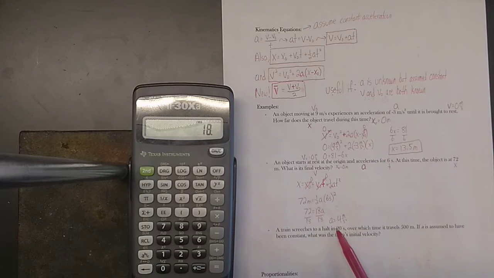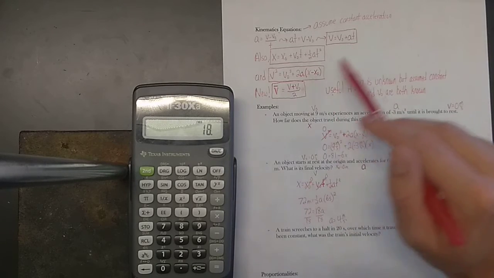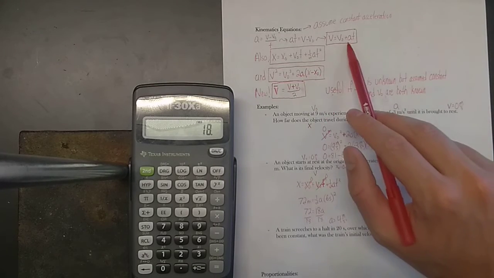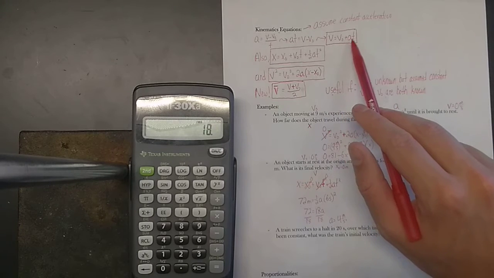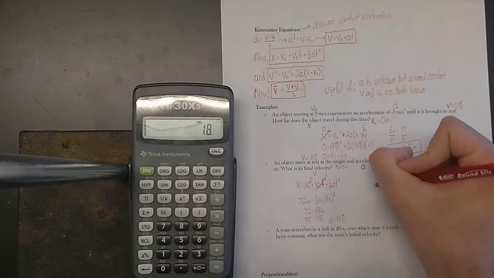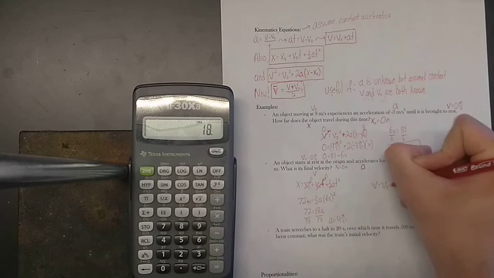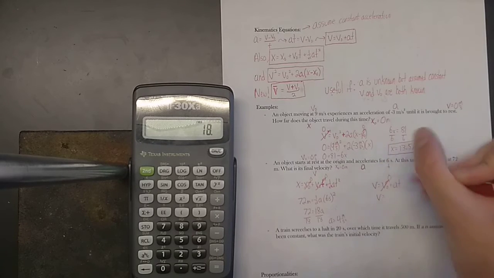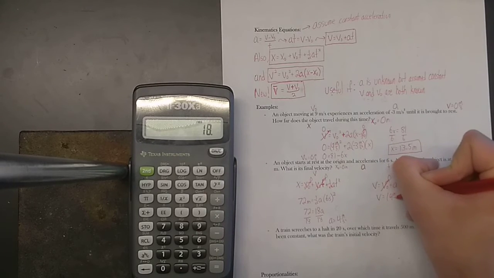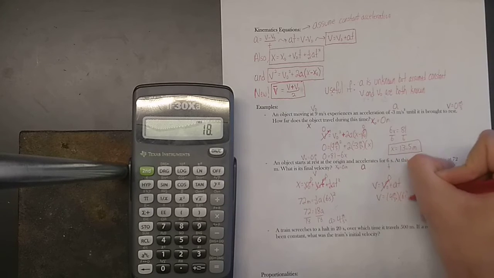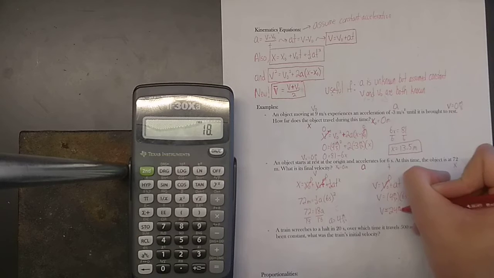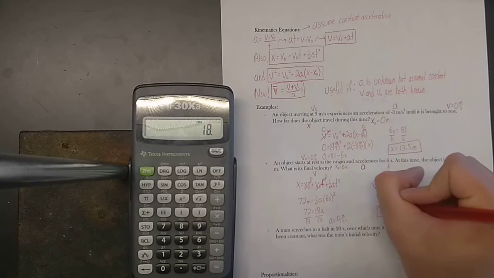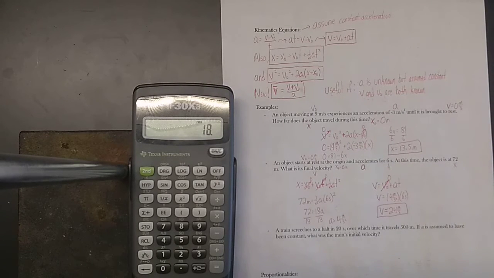Now that I have the acceleration, I look back up here. I could do a number of things. I could use either this equation or this equation. I'm going to use this one. Initial velocity is 0. Acceleration is 4. Time is 6. That's a really easy solve. Initial velocity is 0. The acceleration is 4 meters per second squared. Time is 6. The final velocity, I should say, is 24 meters per second. Now again, there are other ways to solve that. I encourage you to try and find them.